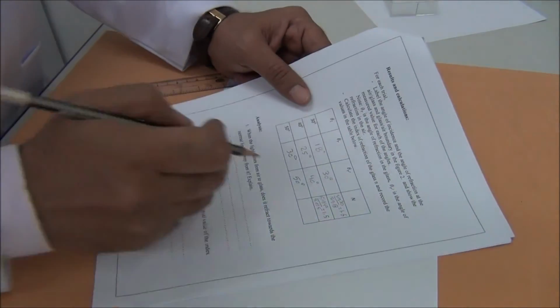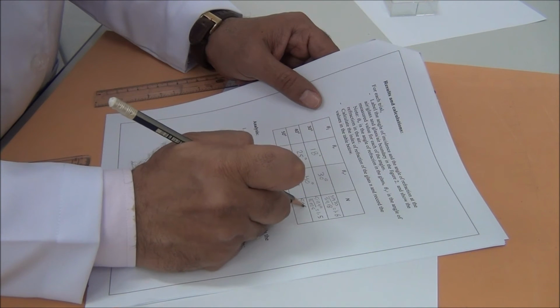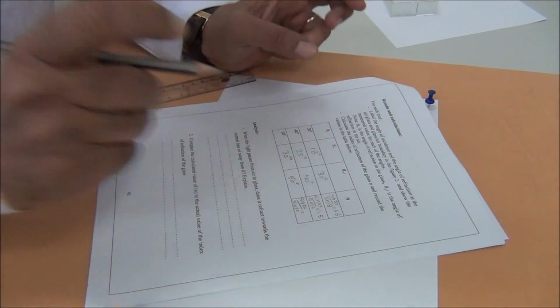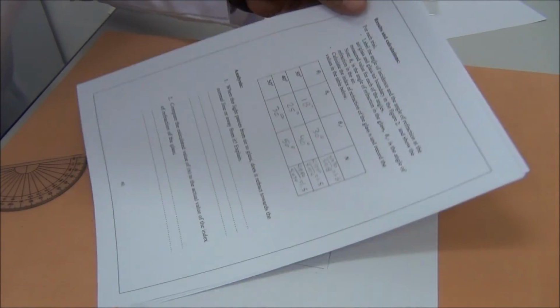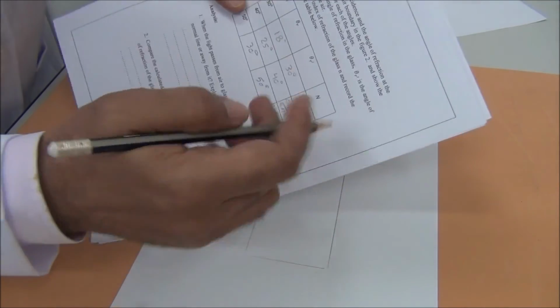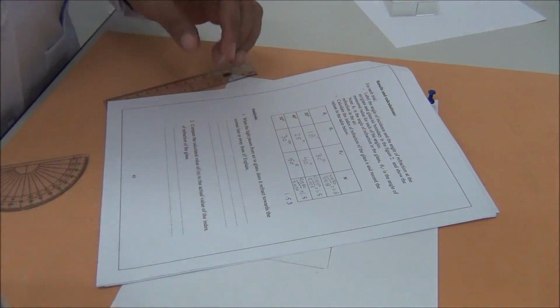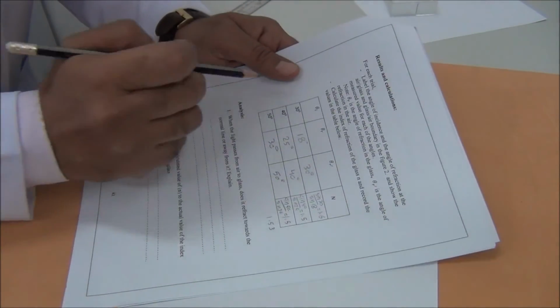Now we find n in the third case. So sine 50 divided by sine 30, it is 1.5 also. So what we do now, we take the average of the 3 readings. The average is 1.53. Now we answer the questions here.